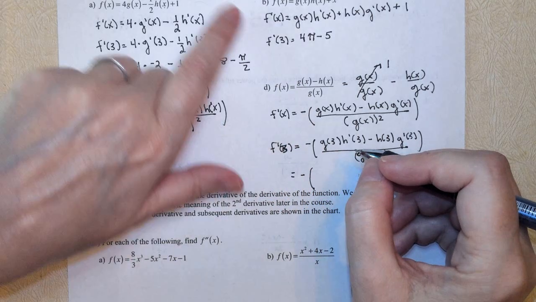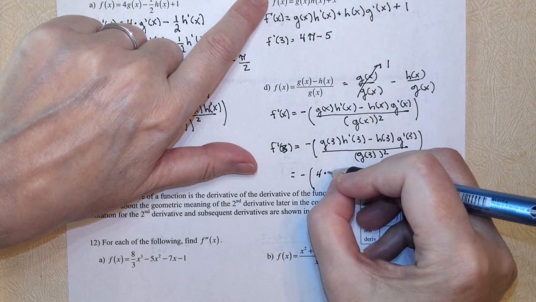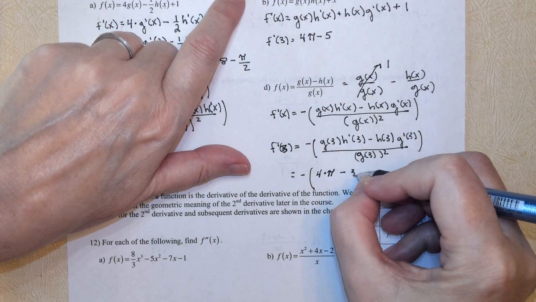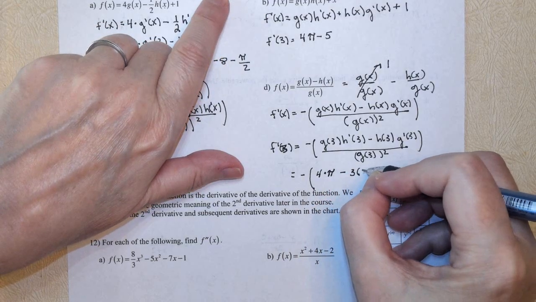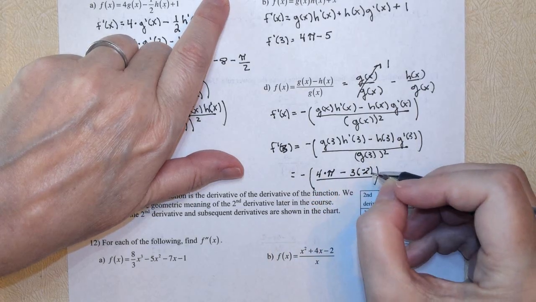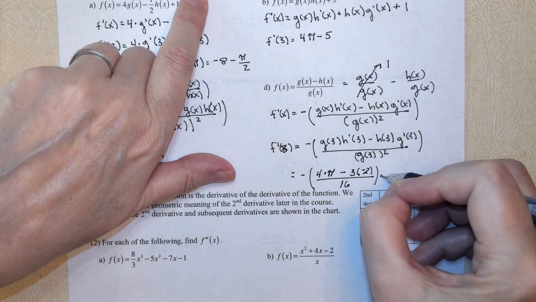So g of 3 is 4. H prime of 3 is pi. H of 3 is 3. G prime of 3 is negative 2. G of 3 squared is 4 squared, which is 16.